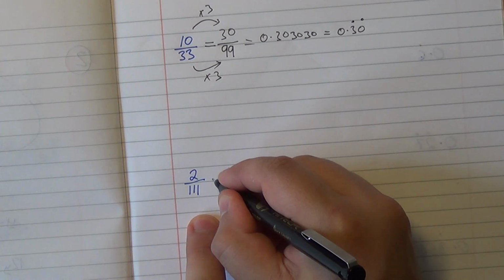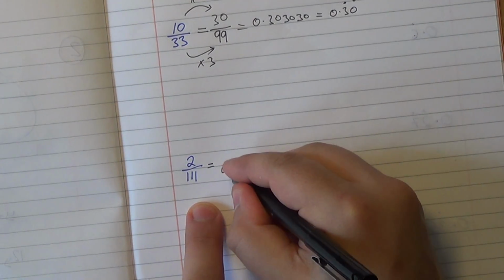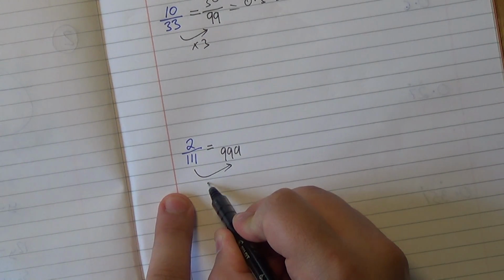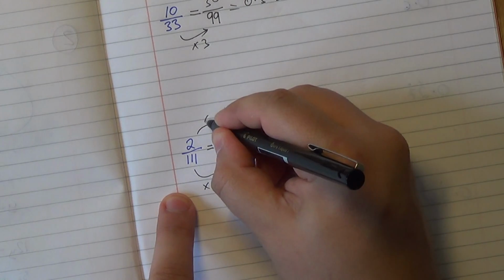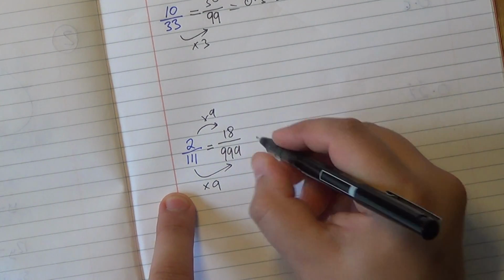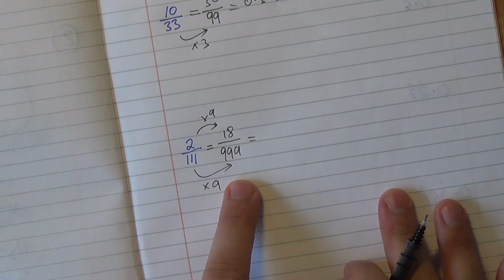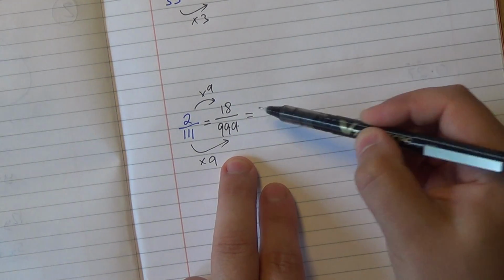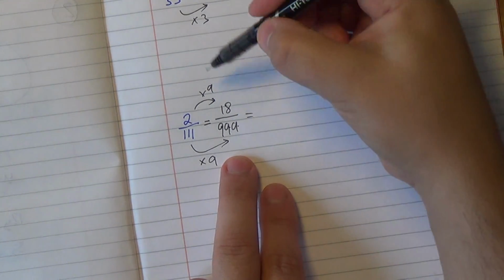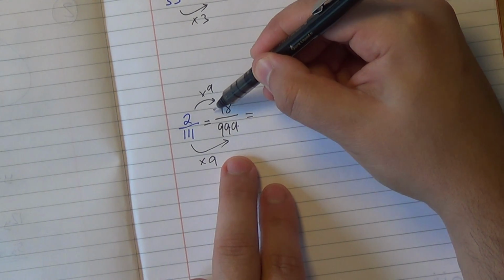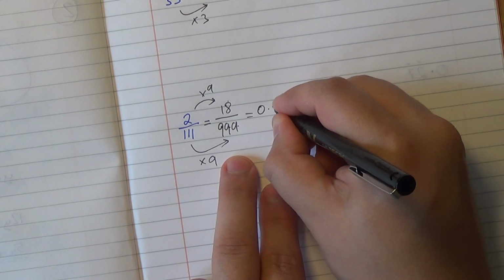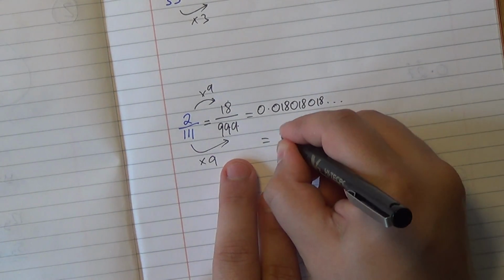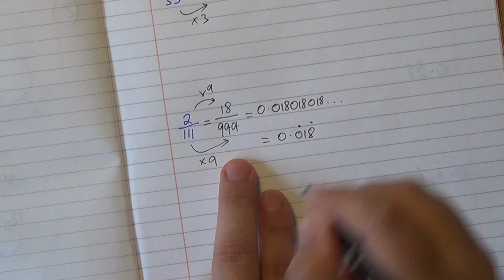Similarly, this 111 can become 999. That was multiplying by 9 because of equivalent fractions, and we get 18. Now this one has a little thing you can make a slip up with if you're not following. That has 3 9s, so there should be 3 repeating digits, but there's only 2 here. You have to remember that as well as there being units and tens, there's also 0 hundredths. So this is 0.018, 018, 018, etc., which can be written as 0.018 with the 2 dots.